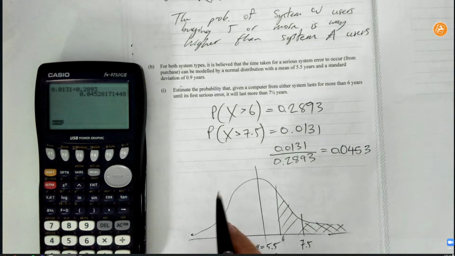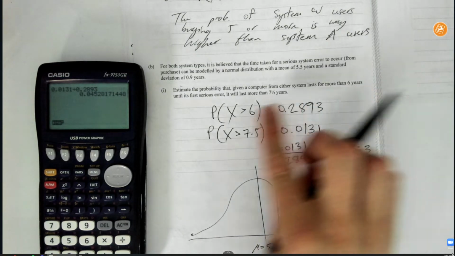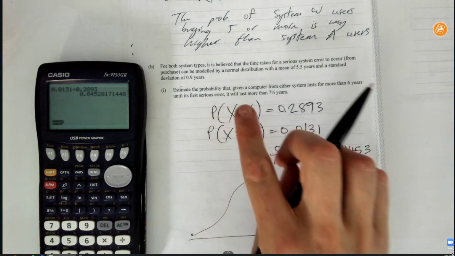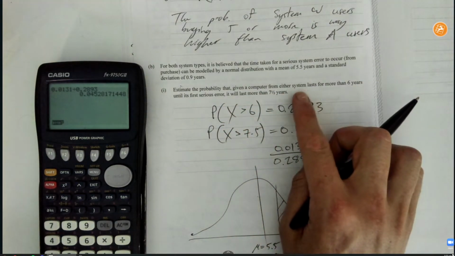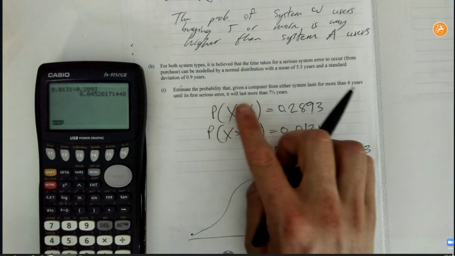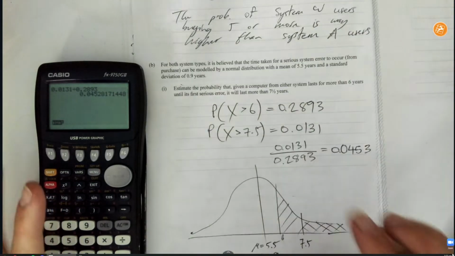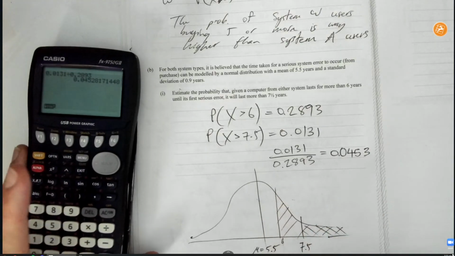So, estimate the probability that a given computer from either system lasts for more than 6 years until its first serious error. If, where does it say if? That given computer lasts for, it will. Oh yeah, no, that's good. Good grammar. Nice. Oh yeah, cool question.